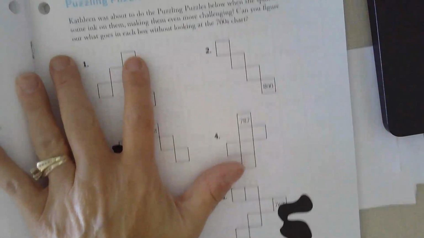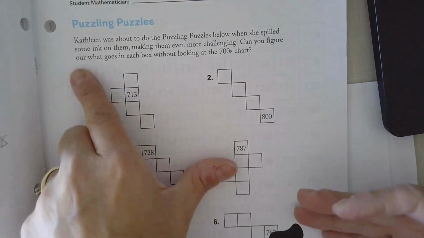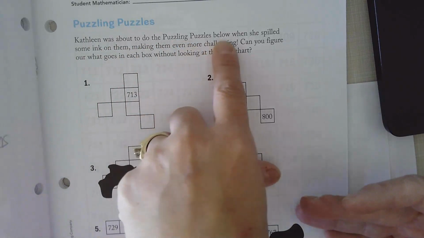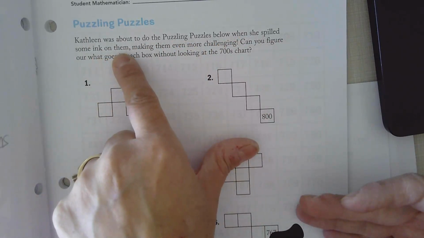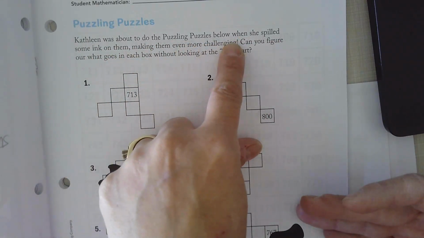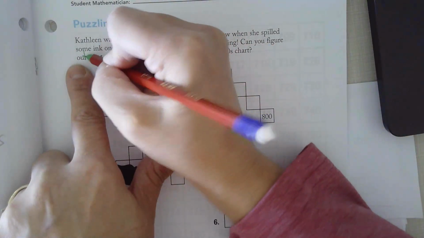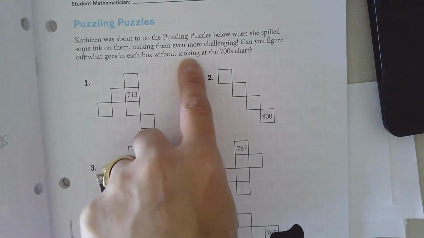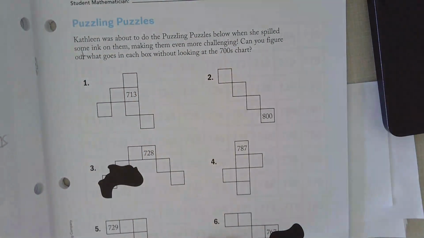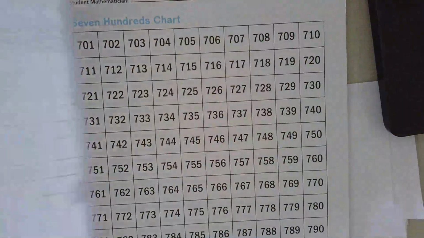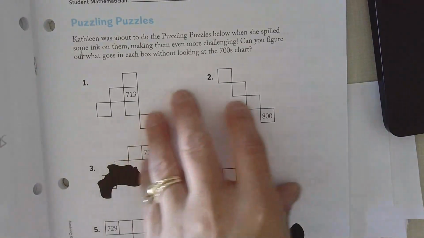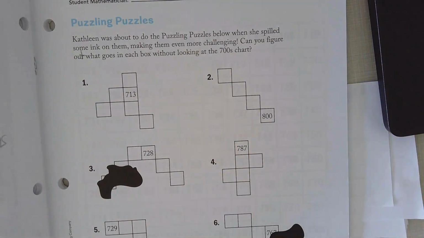the 100 puzzles. These are the puzzling puzzles, all right? And it says, Kathleen was about to do the puzzling puzzles below when she spilled some ink on them, making them even more challenging. Can you figure out what goes in each box without looking at the 700s chart? And I will tell you that 700s chart is right there. Probably can see through it underneath of it. You can still see those numbers. But could you figure out what number would then go underneath of that?